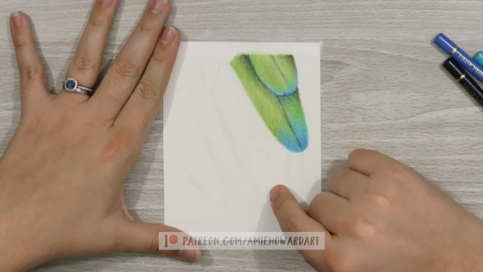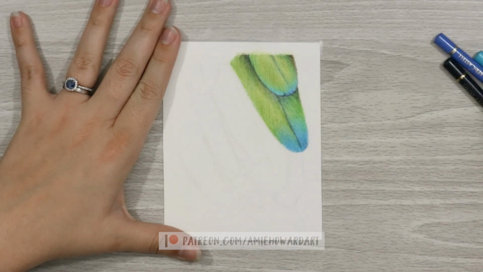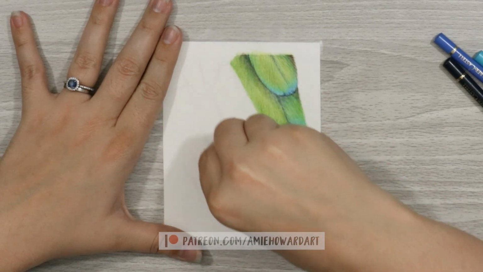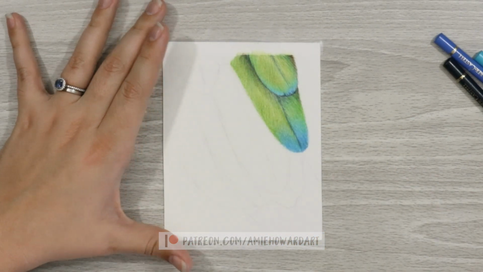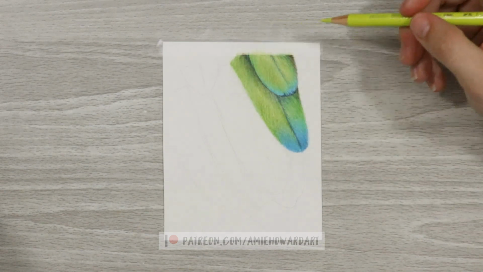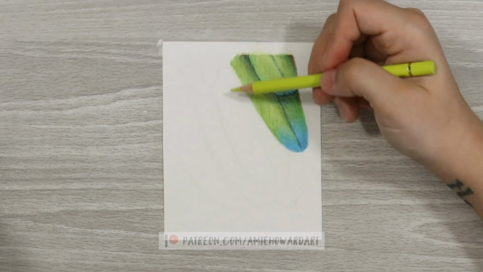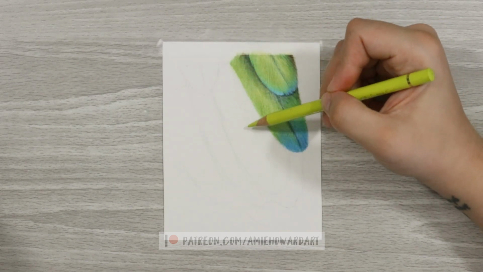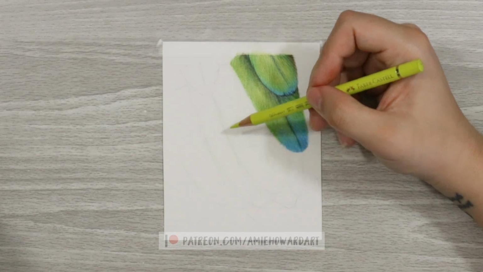So we can start to build in this one, and we're going to just work in exactly the same way once again. I'm going to just put down our base layer. Again, following the direction of this one. This one is slightly coming down more horizontal, more vertical.